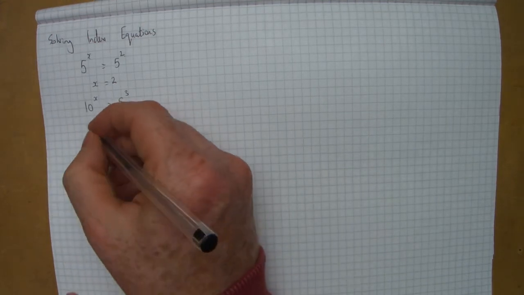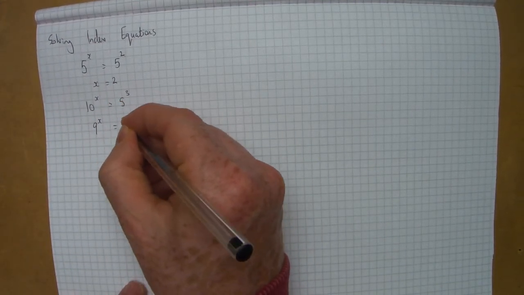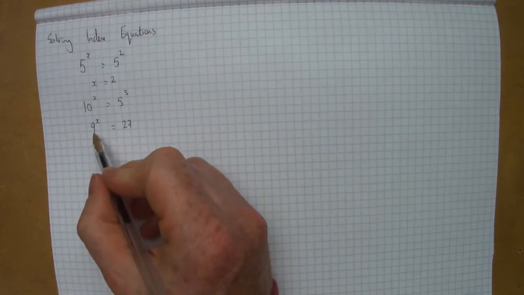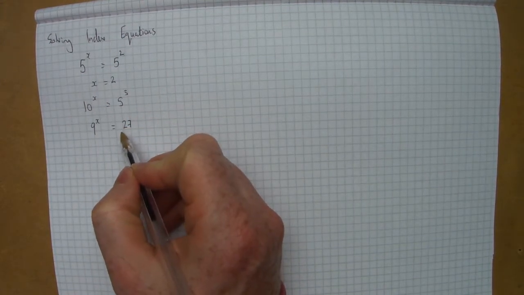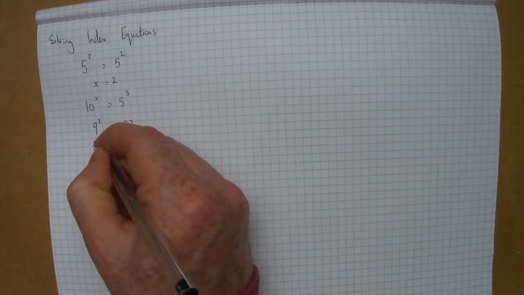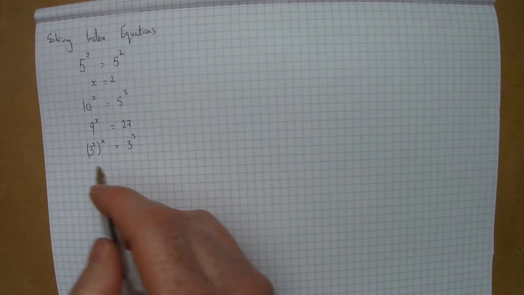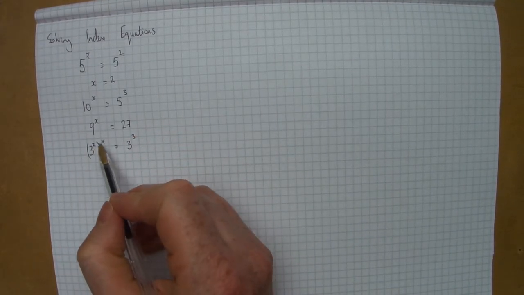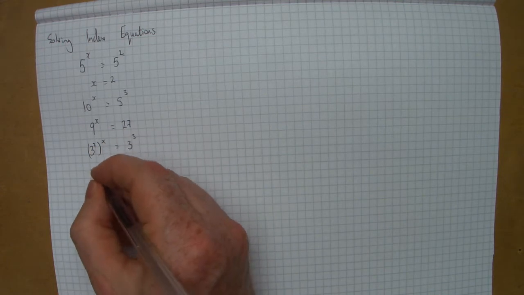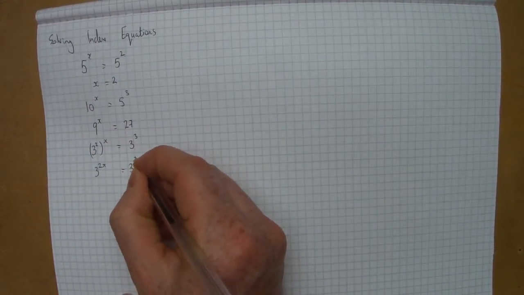But if we had 9 to the power of x is equal to 27, well, both 9 and 27 are powers of 3, so 9 is 3 squared and 27 is 3 cubed. We could use our rules for indices by expanding out the bracket, multiplying the indices together, and we'd get 3 to the 2x equals 3 cubed.